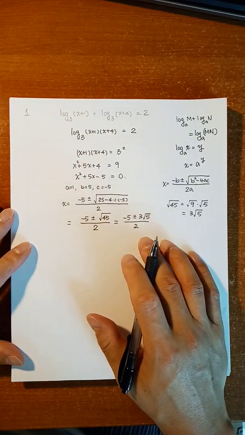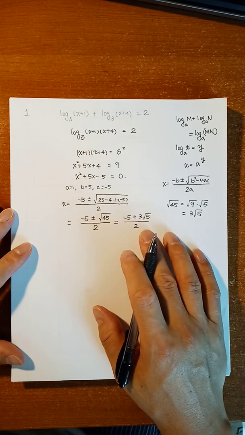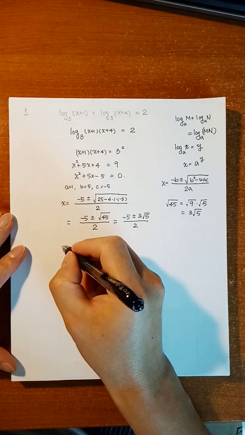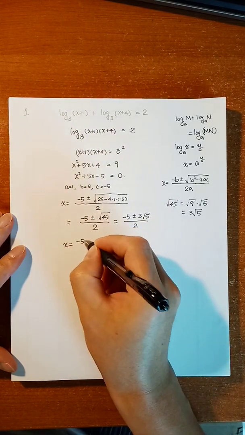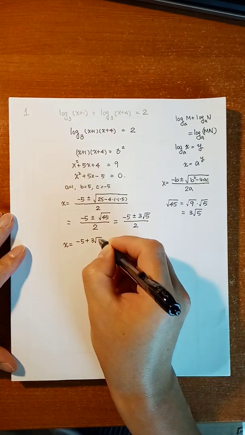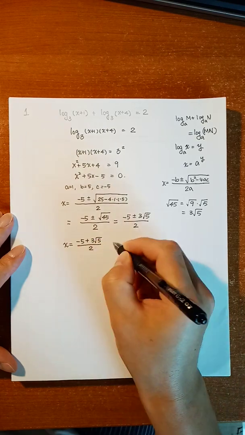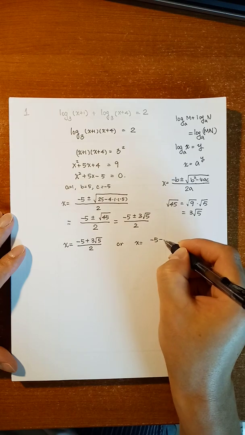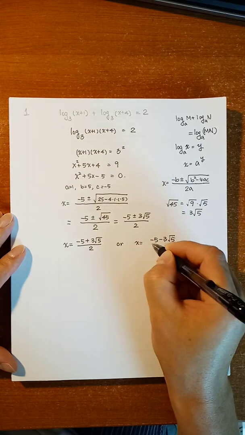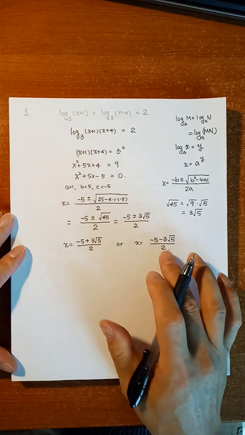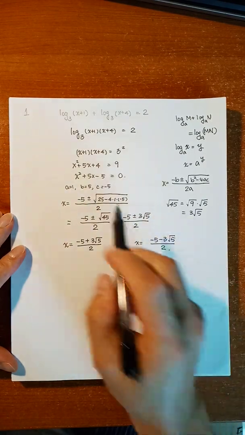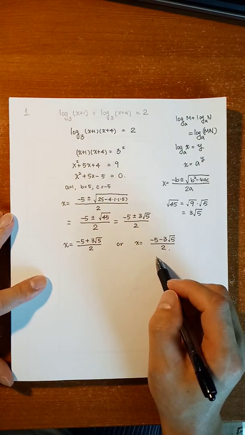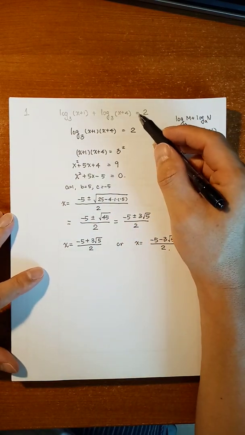At this step, we do not finish. Be careful. At this step, we do not finish. So we have two solutions, x is equal to negative 5 plus 3 square root of 5 over 2, or x is equal to negative 5 minus 3 square root of 5 over 2. These two are the solutions of the quadratic equation.